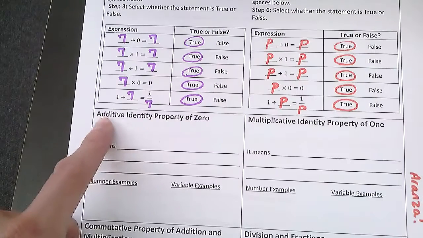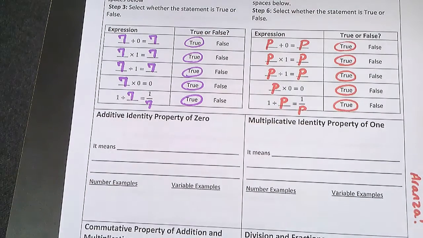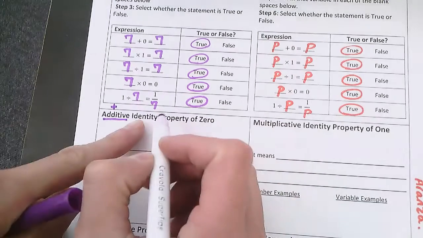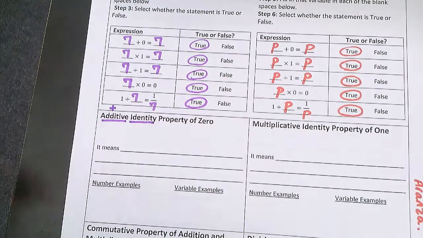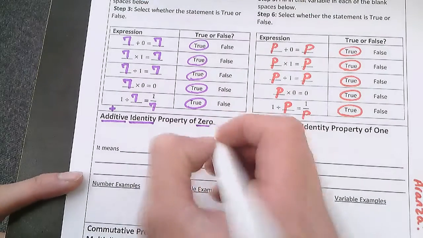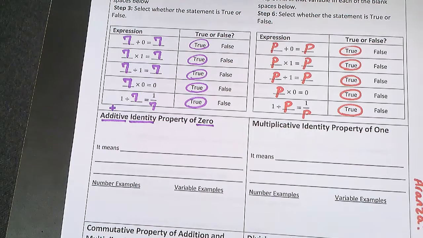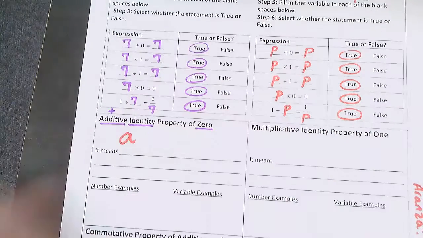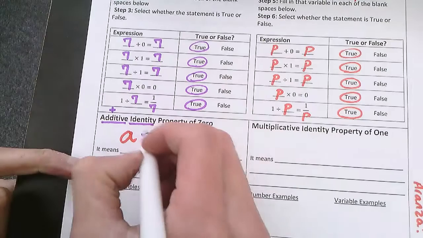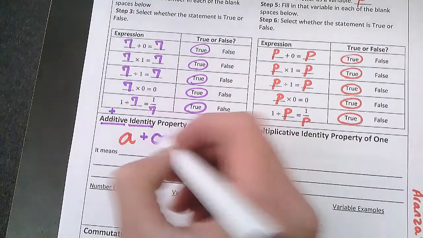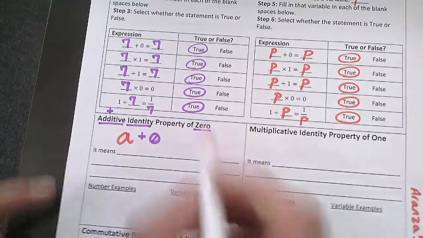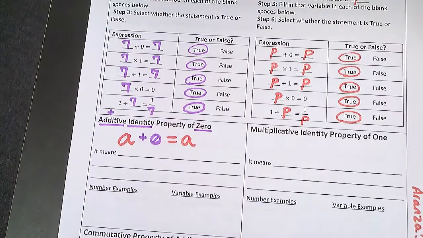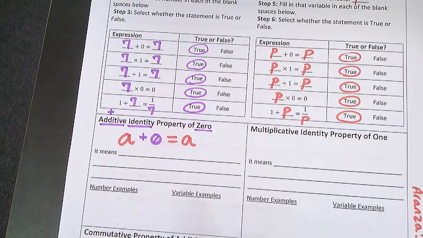The first one is here, the additive identity property of 0. So if we break this down, additive, right, that means we're adding something. Identity means whatever you start with is the same thing that you end up with. And we know we also are going to be working with a 0. And so our example that we're going to start with is if you have some variable like a, and then you add 0 to it, plus 0. This is a 0 here. You're going to end up with a. So this is an identity expression because you start with the same thing you end up with.